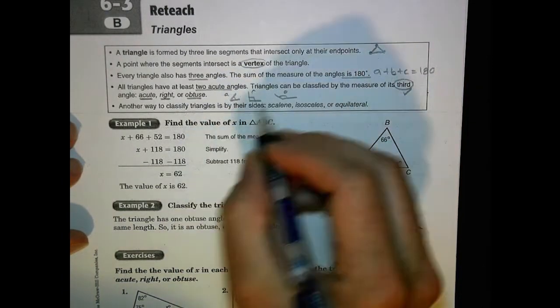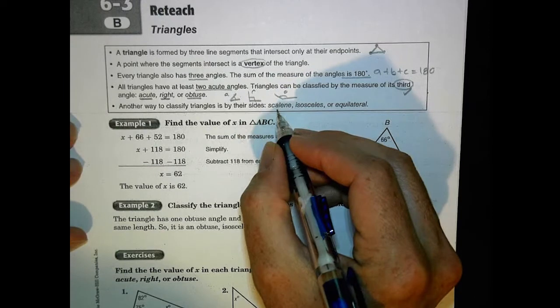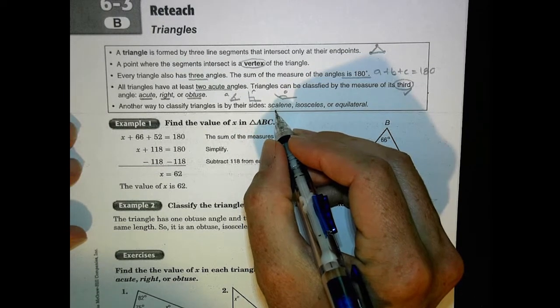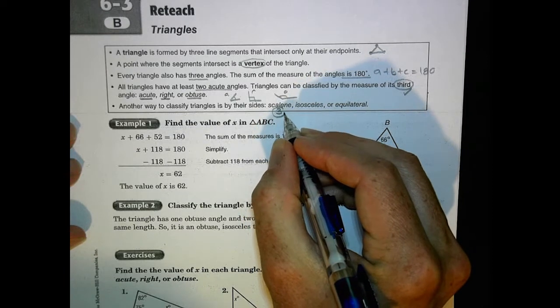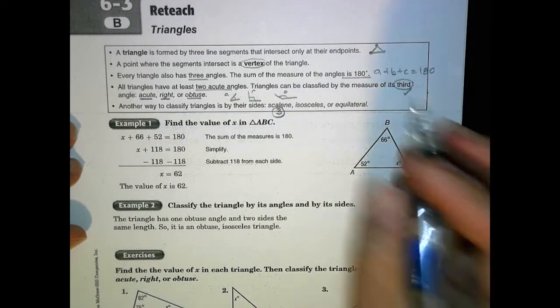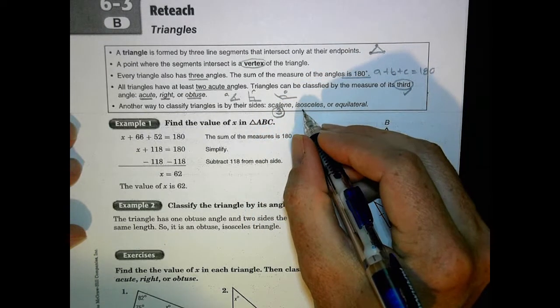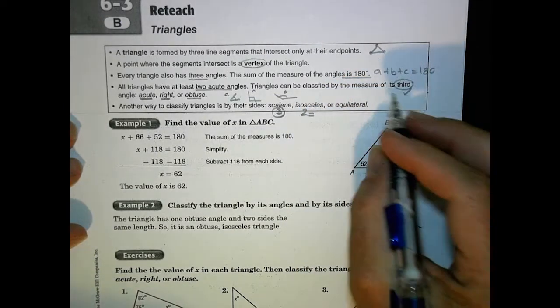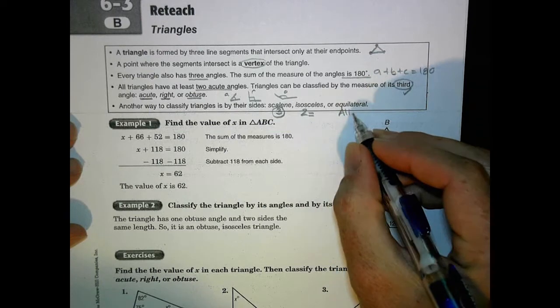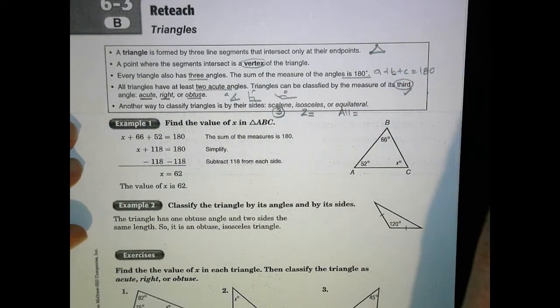Another way of classifying triangles is by their sides. Scalene is going to mean that they have three different sides. Okay, all going to be different there. Isosceles means that two sides are equal to each other. And equilateral means that all sides are equal to each other.